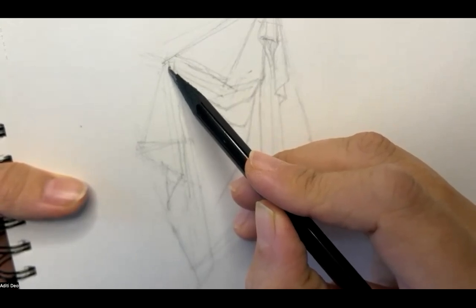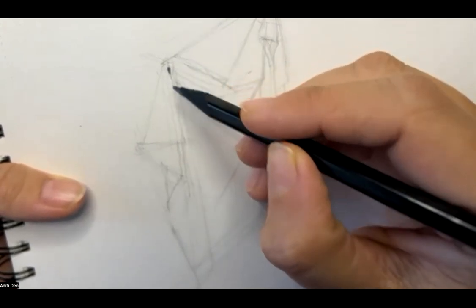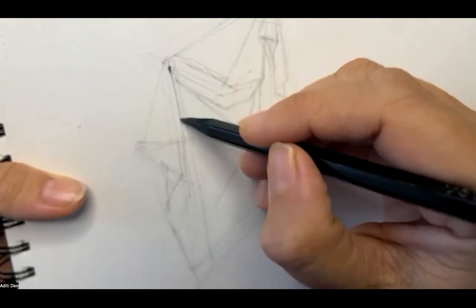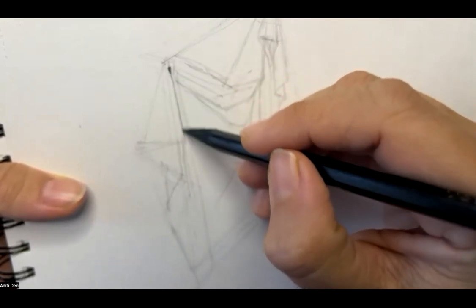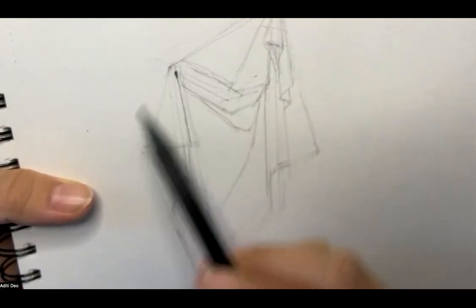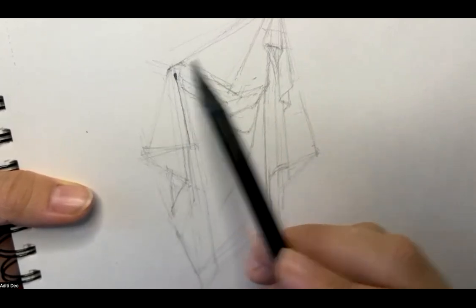It's like a teardrop shape with a sharp edge on top, and then the edge of the fabric comes down. Draw a little bit of the line at a time.